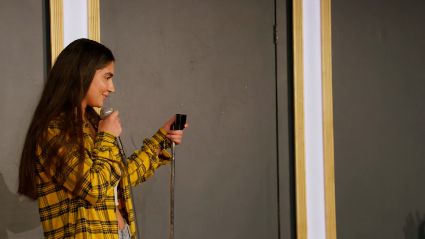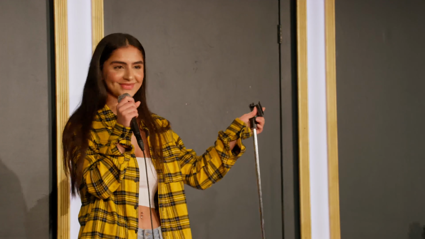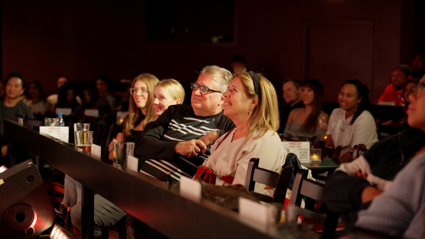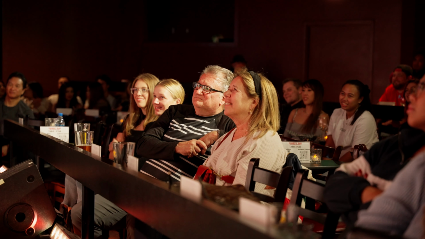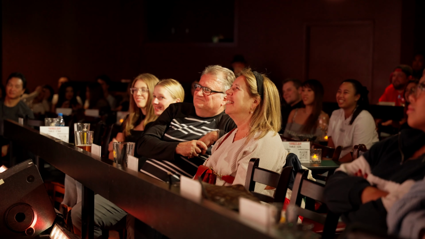The client wanted a wide static angle at the back to get the whole stage. They wanted a tracking angle to also follow the comic that was moving on the stage. They also had these judges set up to the side, so they wanted a static shot of them as well. And then of course they wanted some crowd reactions like laughing and clapping and whatever was happening in the crowd.